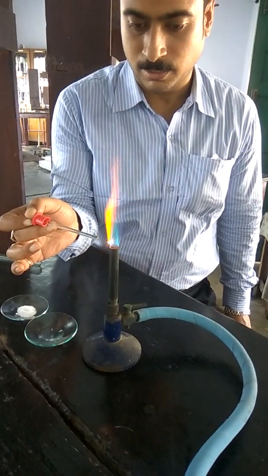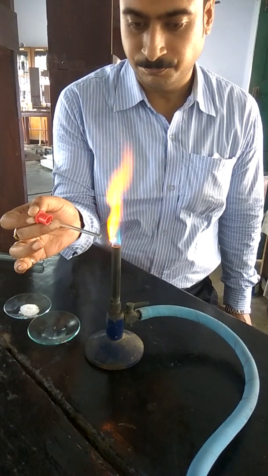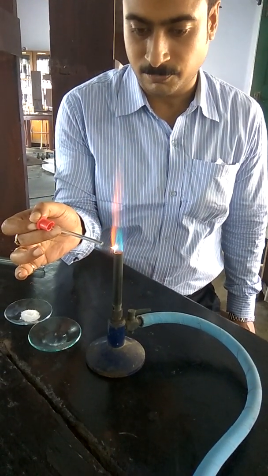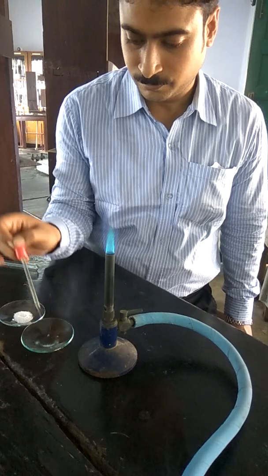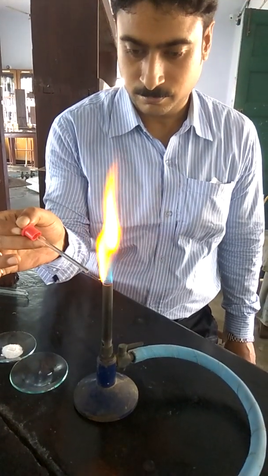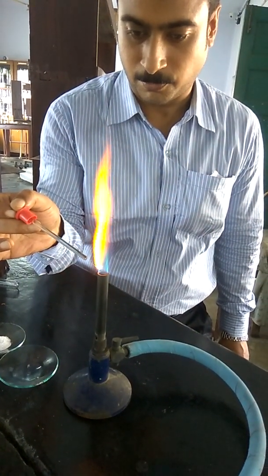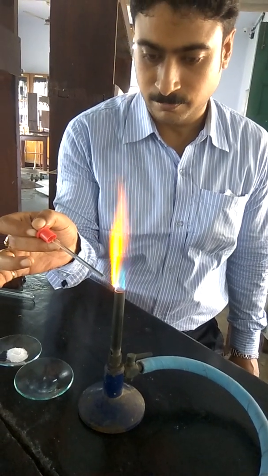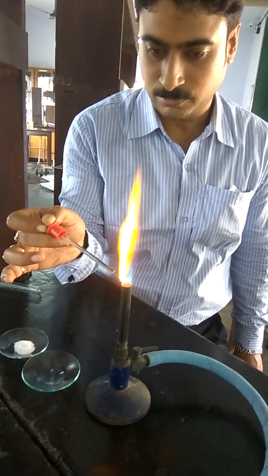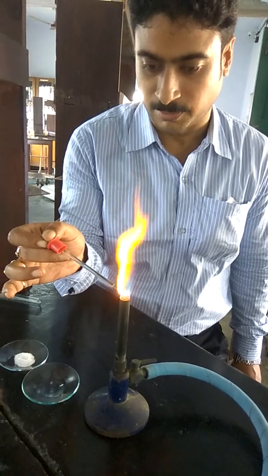Clearly you will observe a golden yellow flame, this is the characteristic flame of sodium. Right, golden yellow flame is the characteristic of sodium, and this is the persistent flame.